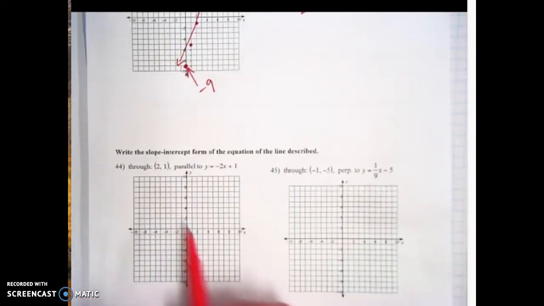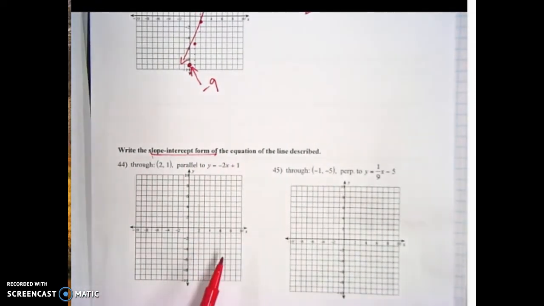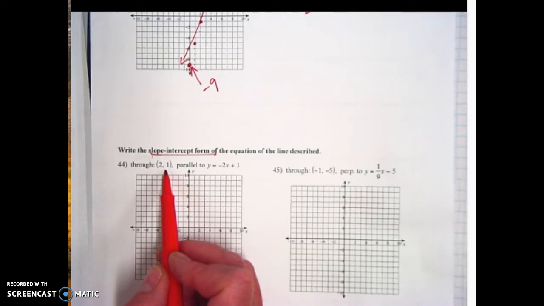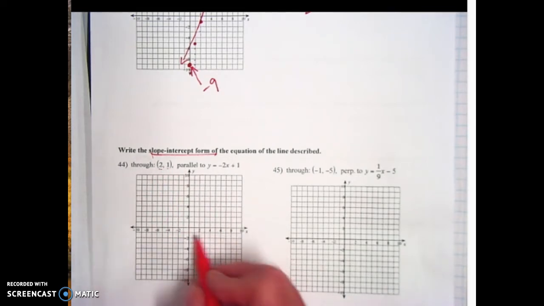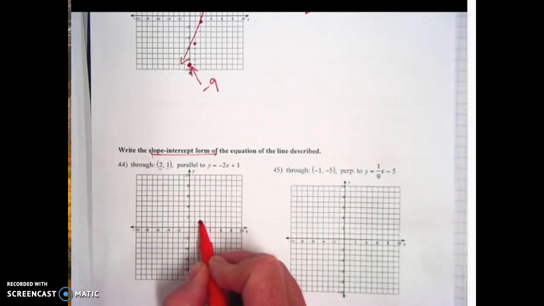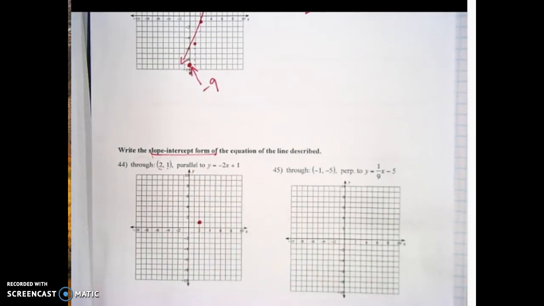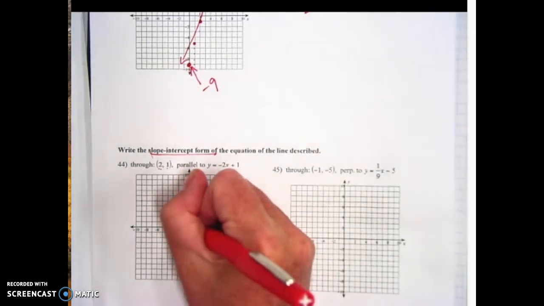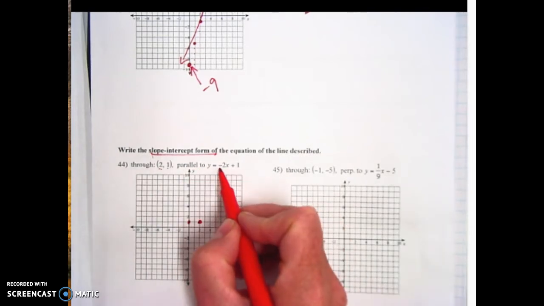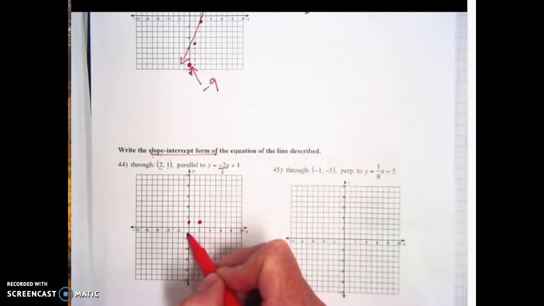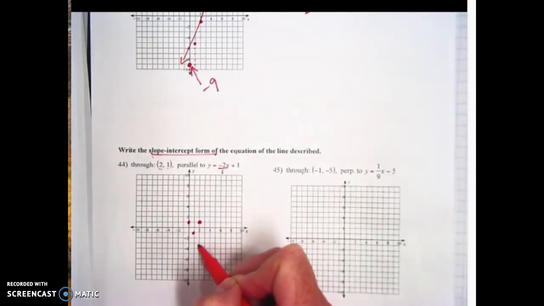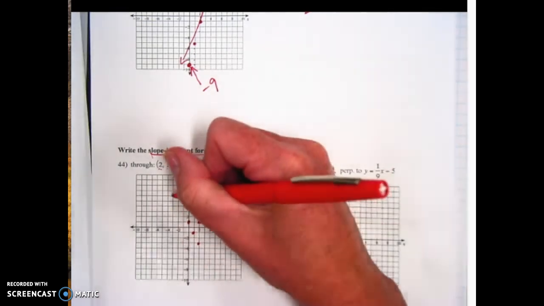Jumping down to number 44, write slope-intercept form. And we have some conditions. So we need our line to go through 2, 1. So here's 2, 1 right there. And it needs to be parallel to the line y equals negative 2x plus 1. So if 1 is the y-intercept, it's right here. Negative 2 over 1, we go down 2 over 1, down 2 over 1. So it's this line right here.